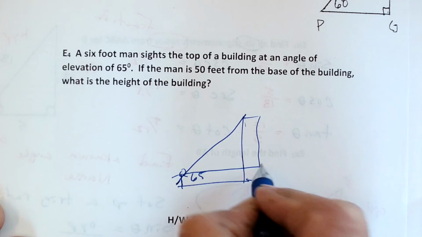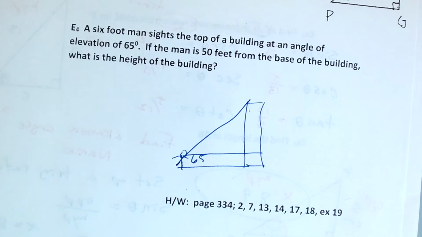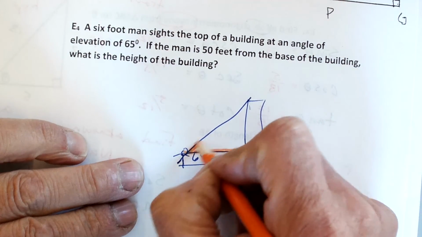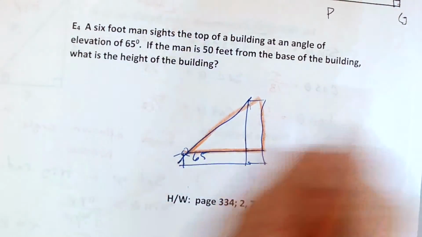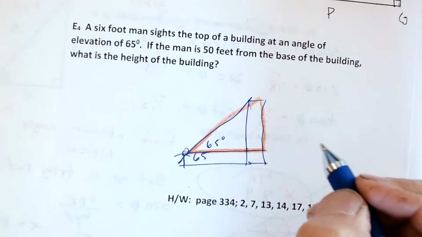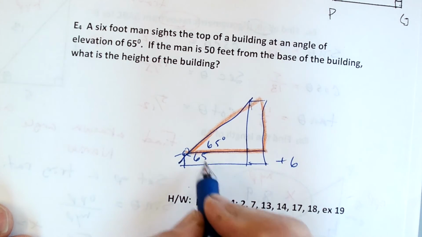So really, the triangle I'm looking at right now is this triangle, because he's 6 feet tall, right? So when I get done with this problem, I better add his height in, okay? When I get all the way done, I'm going to add in the 6 feet.